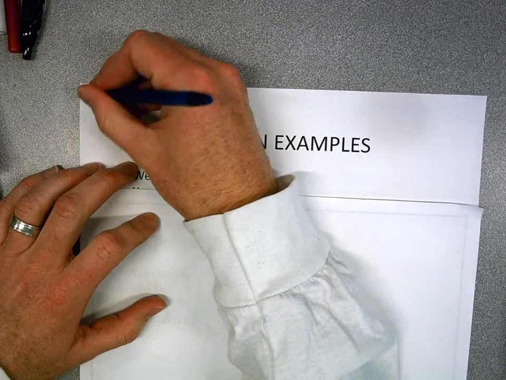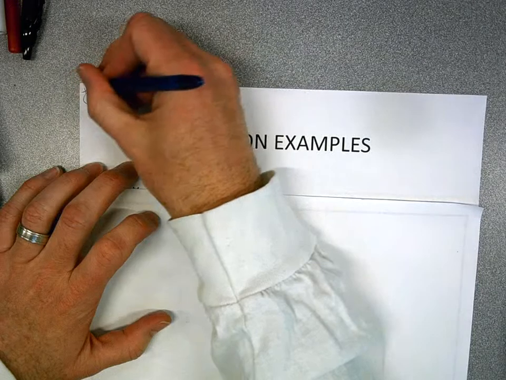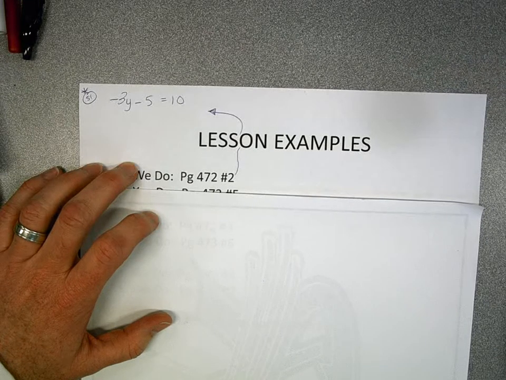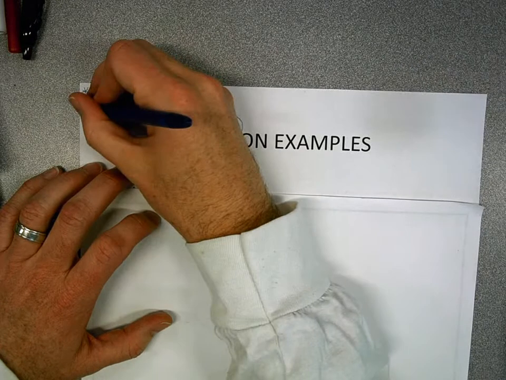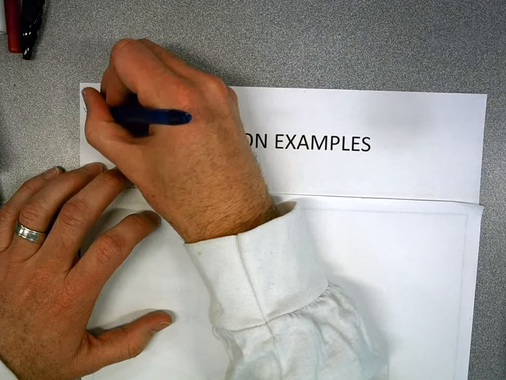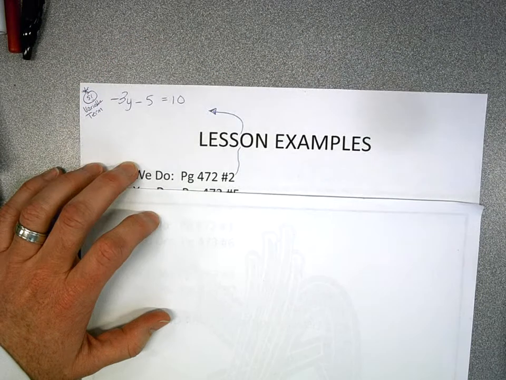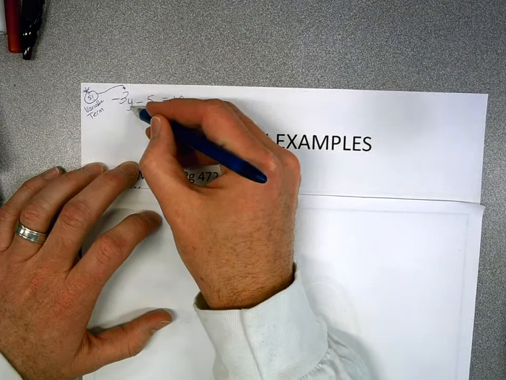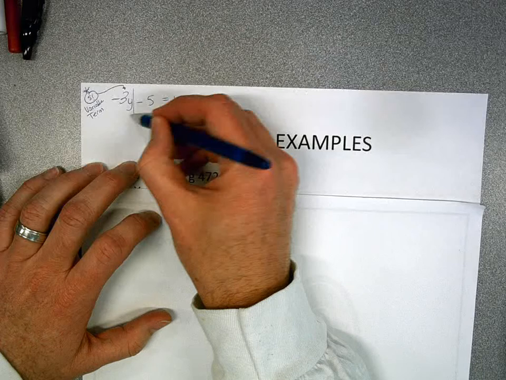All right, here we go. Step 1. Put a little star by step 1 because step 1 is very similar to step 1 in the last 3 lessons, except there's one slight difference. With a two-step equation, what we're going to do is find what I call the variable term. That's the term that has the variable in it, and that is what we're going to box in. So in this case, here's our variable, but the negative 3y is our variable term.